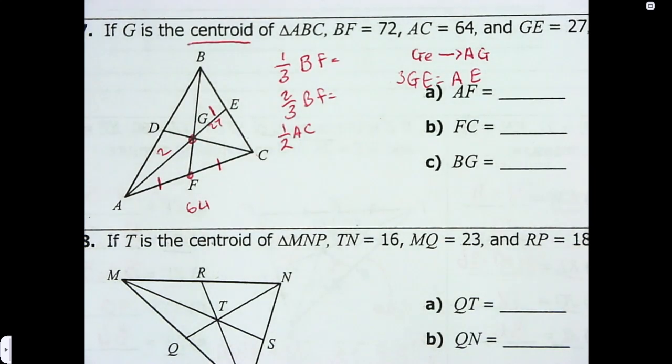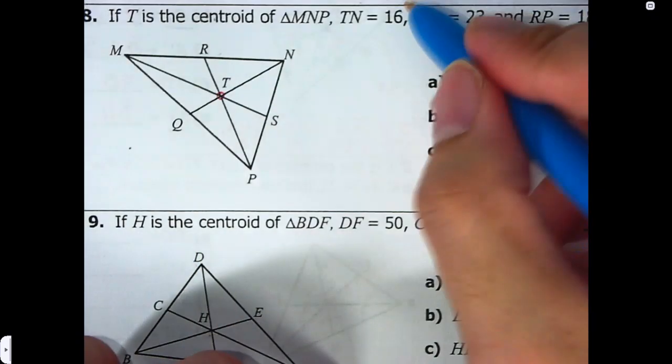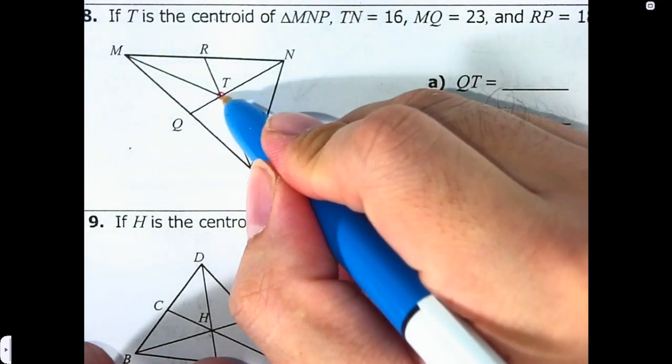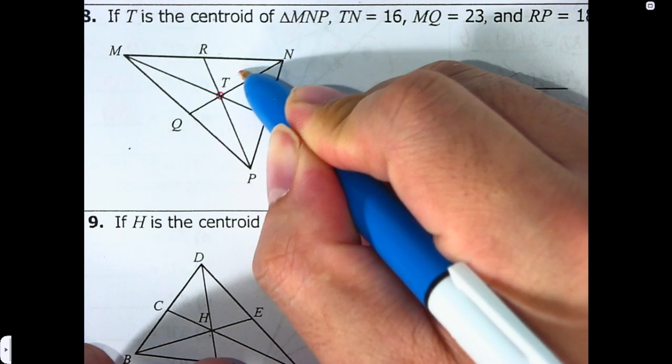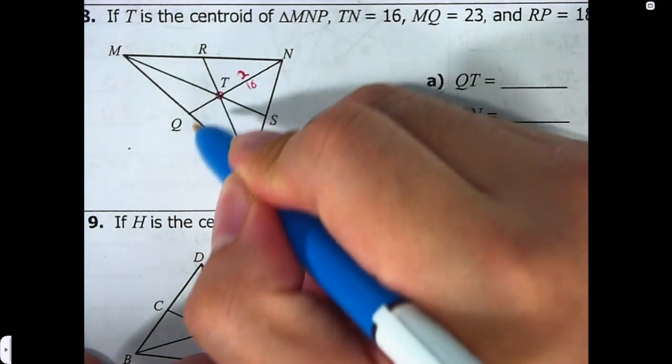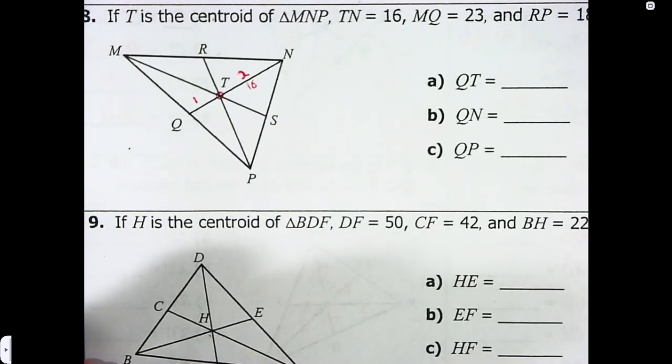All right, number 8. Let's see if we can set this up. The centroid is T, so we do have a centroid inside, and QT is 16. So we have the vertex to the centroid as 16. So this is 2/3 of the whole length, and so the other part will be 1/3 of the whole length, or half of TN. You can find out what that is by doing the operation suggested. I know you can figure it out from the notes we had up to this point. I haven't written any answer just yet. I want you to try this, and we'll go on from there.